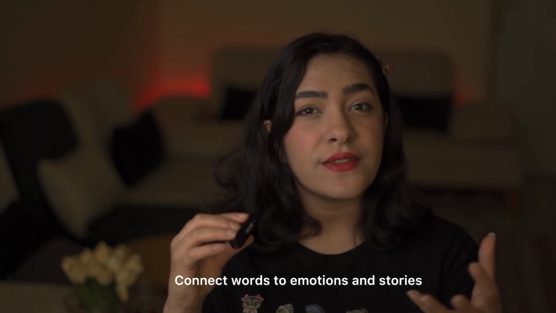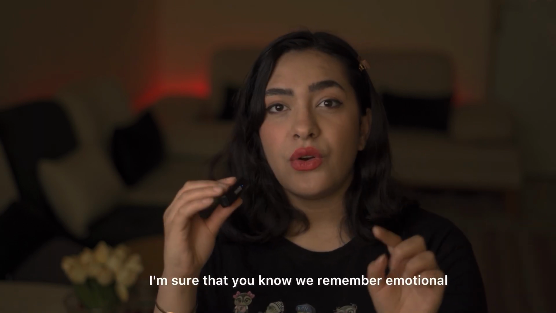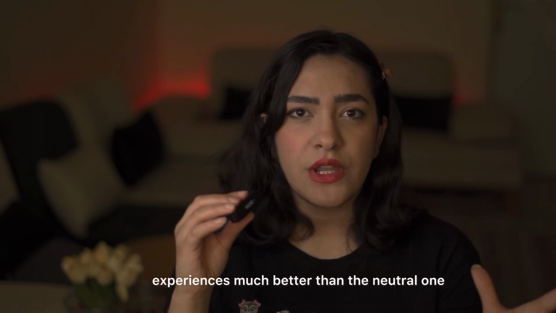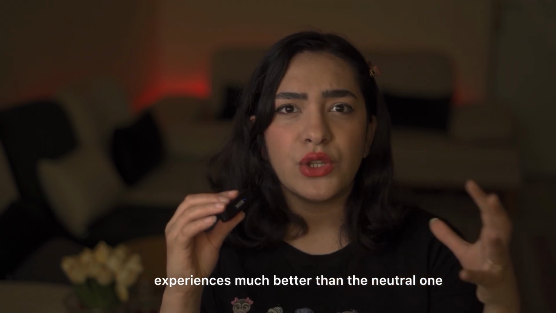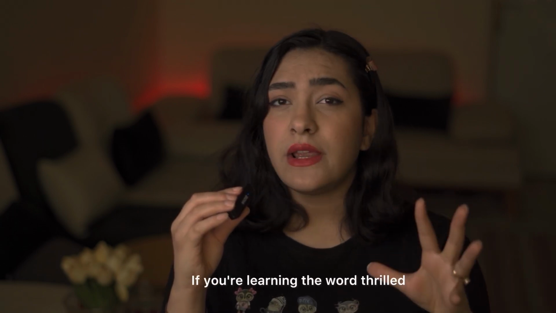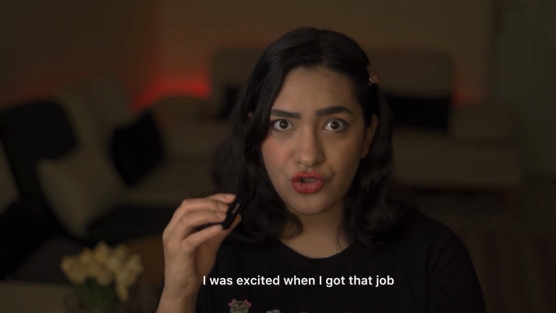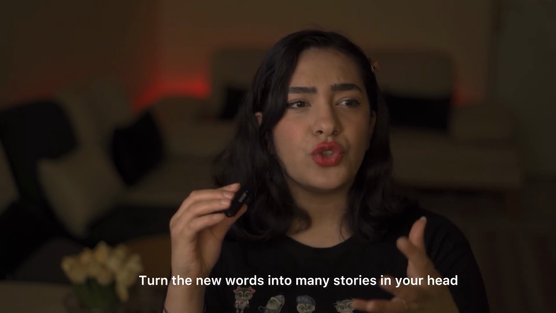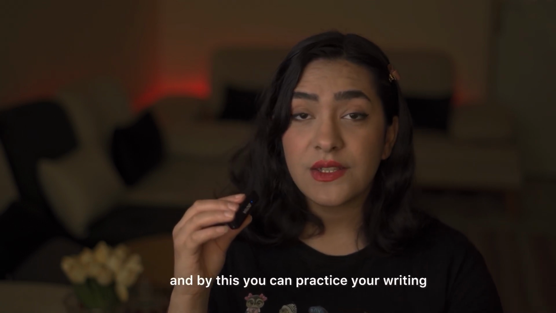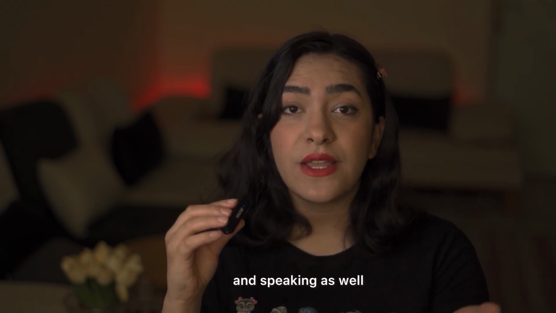Step 4. Connect words to emotions and stories. I'm sure that we remember emotional experiences much better than the neutral ones. If you're learning the word thrilled, just think of a time that you were really excited. Like, I was thrilled, I was excited when I got that job. Turn the new words into many stories in your head. You can write them down, and by this you can practice your writing and speaking as well.